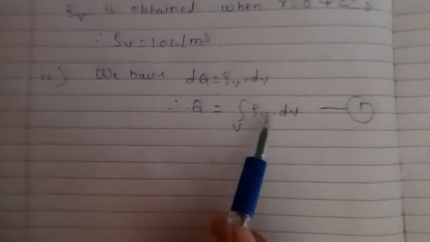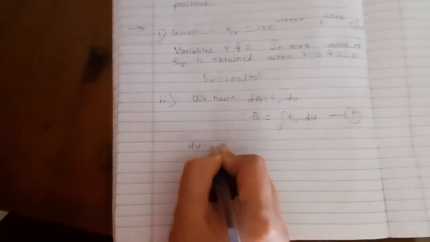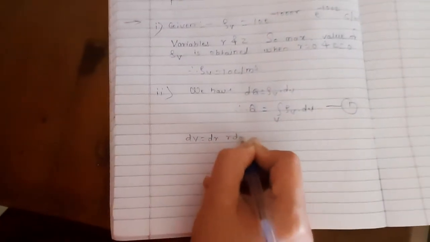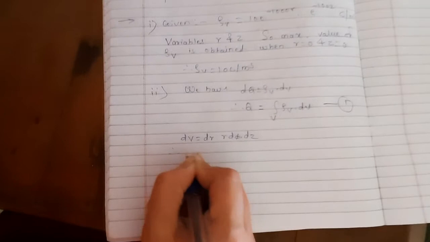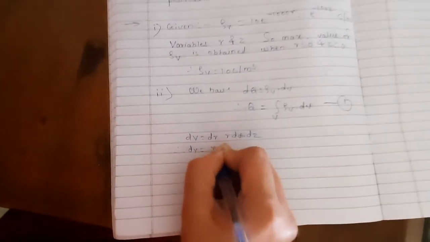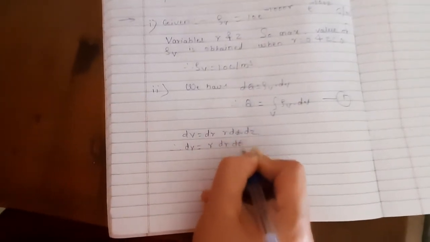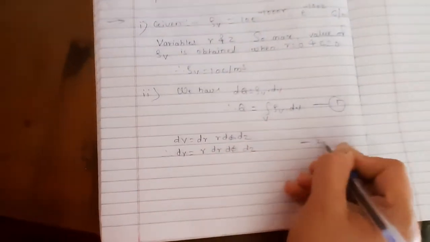So the variation in the coordinates can be r is dr, phi is r d phi and z is dz. Now dv is a differential volume and it is a multiplication of 3 components. So we can write dv is equal to dr r d phi dz. So we can write it as r dr d phi dz. This is our equation 2.